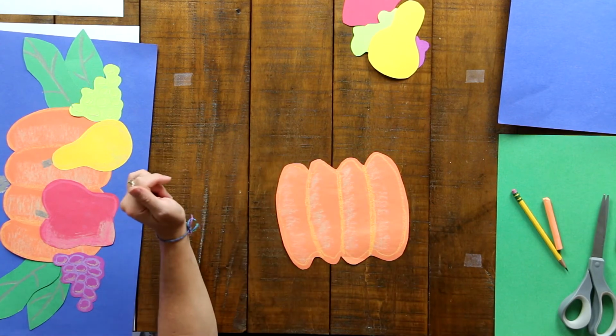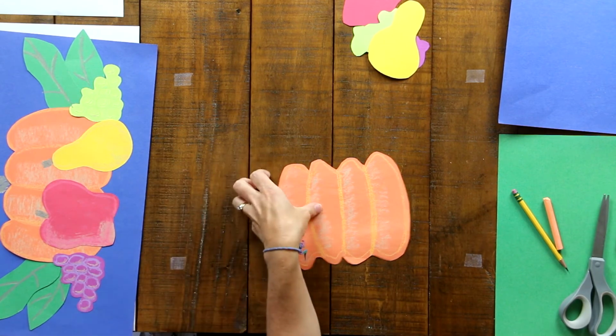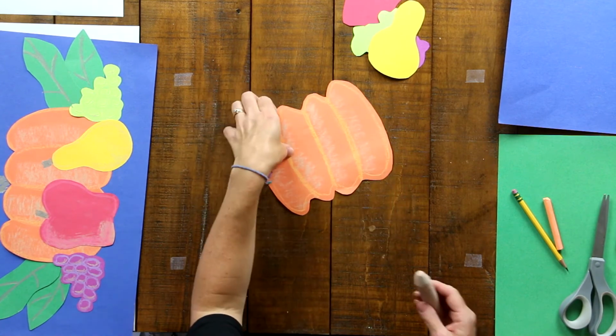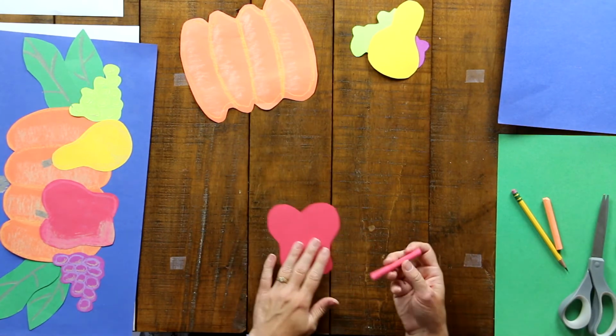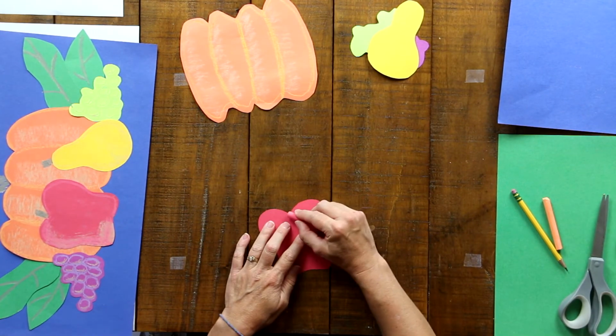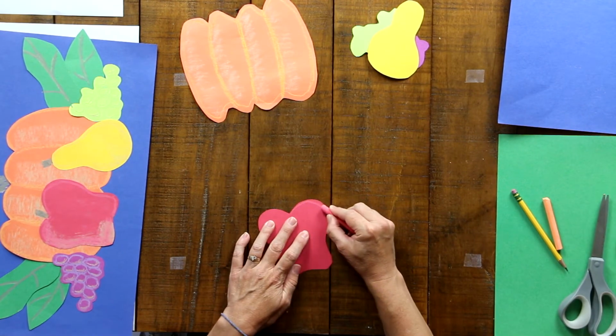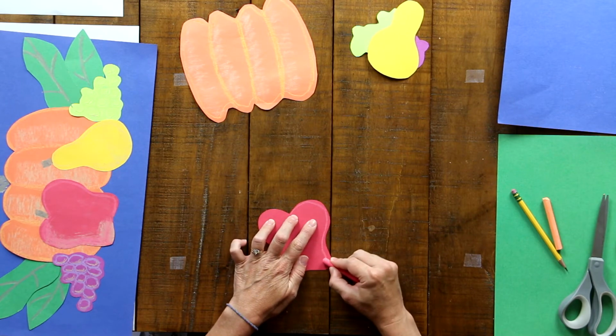All right, so there we go. Looks like a pretty good pumpkin to me. All right, now let's go back to our apple. And our apple, we're going to take the red chalk that we had, and we're going to very, very lightly outline the whole thing.